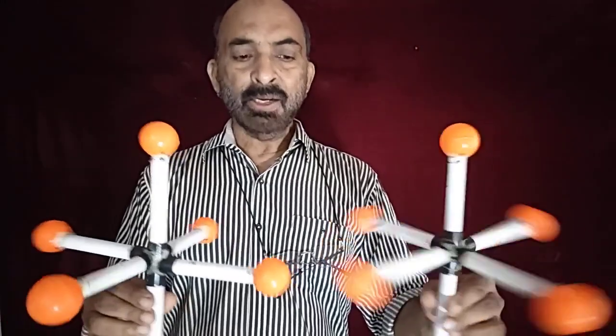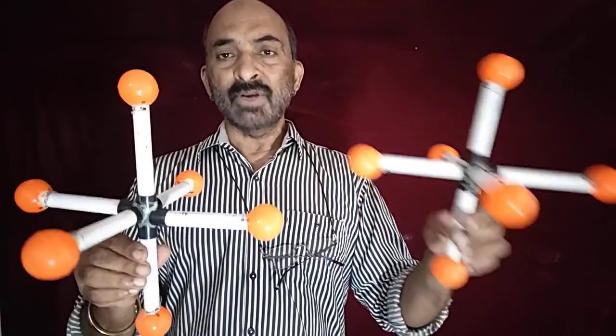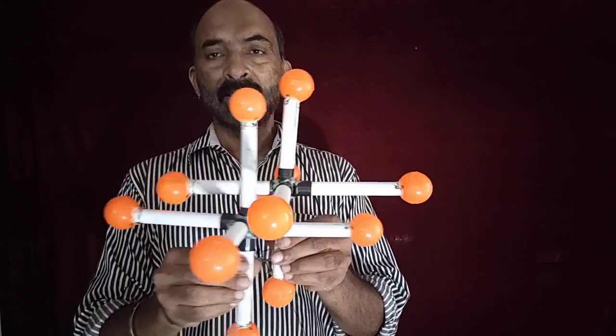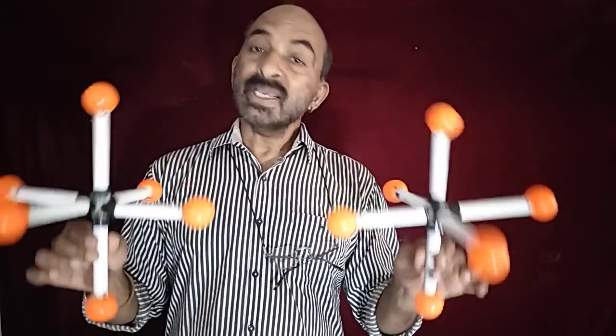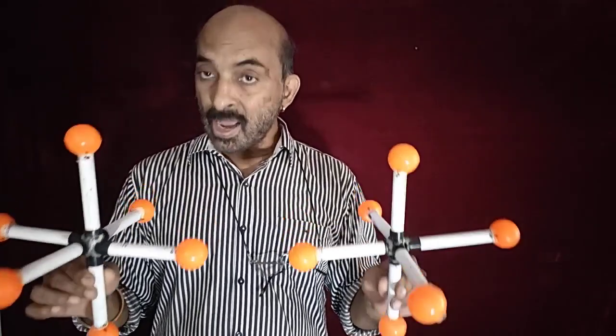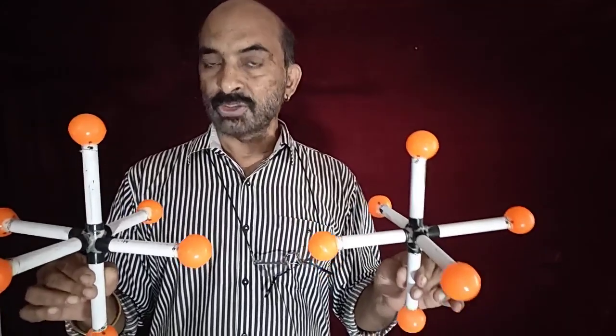Now think about optical isomerism. For optical isomerism, you have to take the mirror image of this structure. If you show it in front of a mirror, it will be like this. Suppose the mirror image came to life and came out of the mirror, it would be exactly identical and superimposable. So we can say that the Ma6 molecule has neither geometrical isomerism nor optical isomerism and can exist only in one form.